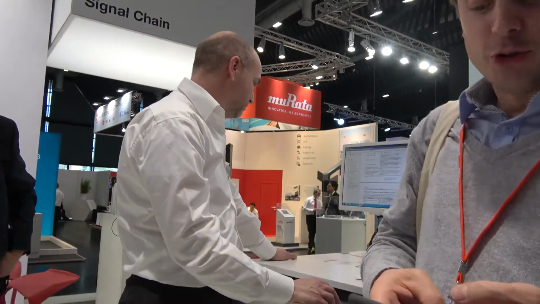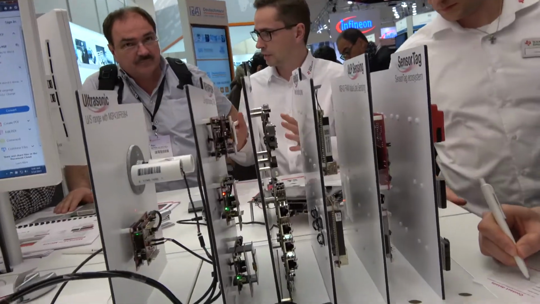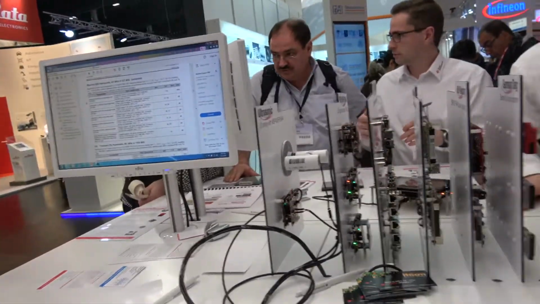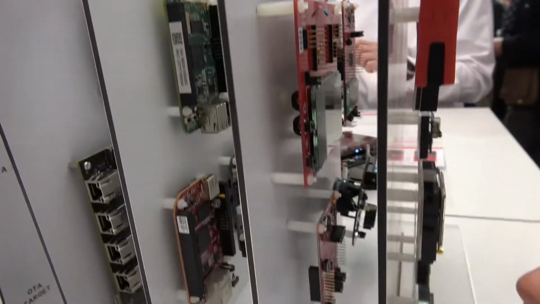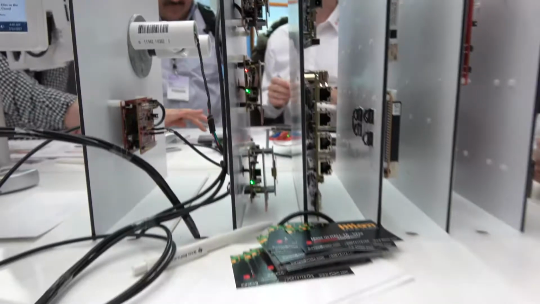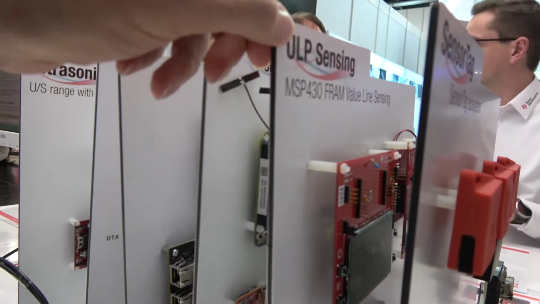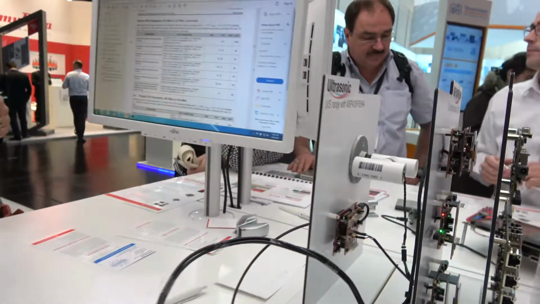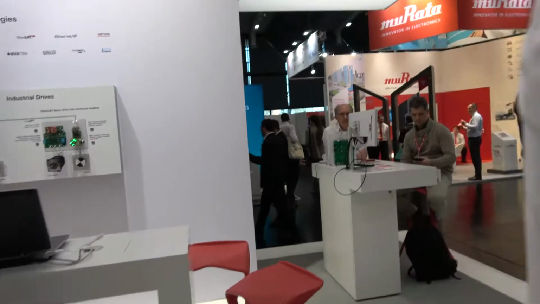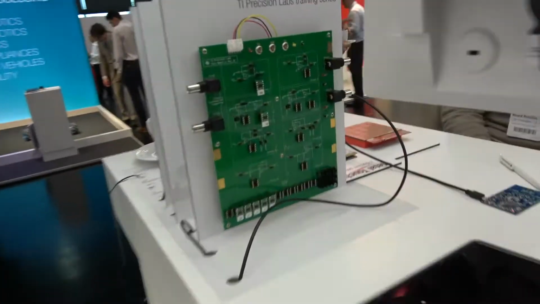Hey, can I ask you what you're showing here? Not just now. Okay, right here is a whole bunch of boards. But I'm gonna go check them out at the Beagle. Lots of different boards right here. MSP430. Okay, no problem. I'll jump out. Okay. And then I'll go right here. It's also signal chain.